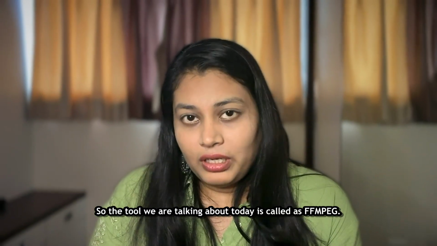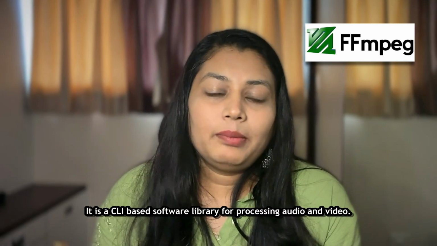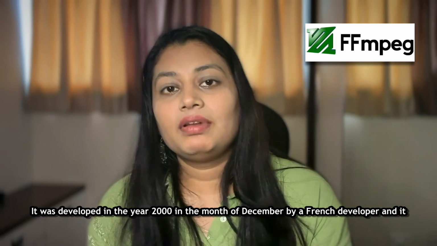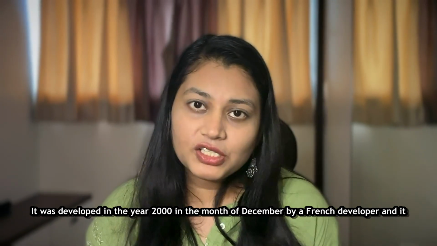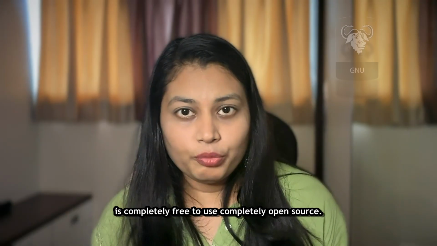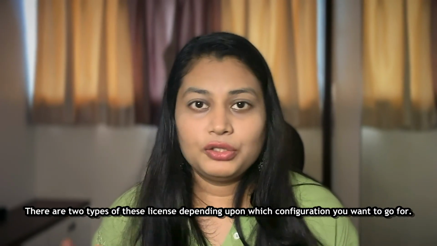So the tool we are talking about today is called FFmpeg. It is a CLI based software library for processing audio and video. It was developed in the year 2000 in the month of December by a French developer. And it is completely free to use, completely open source, licensed under GNU license. There are two subtypes of these license depending upon which configuration you want to go for.